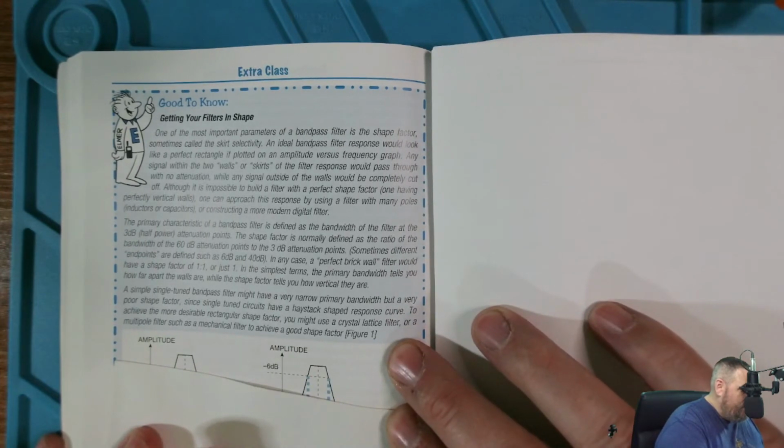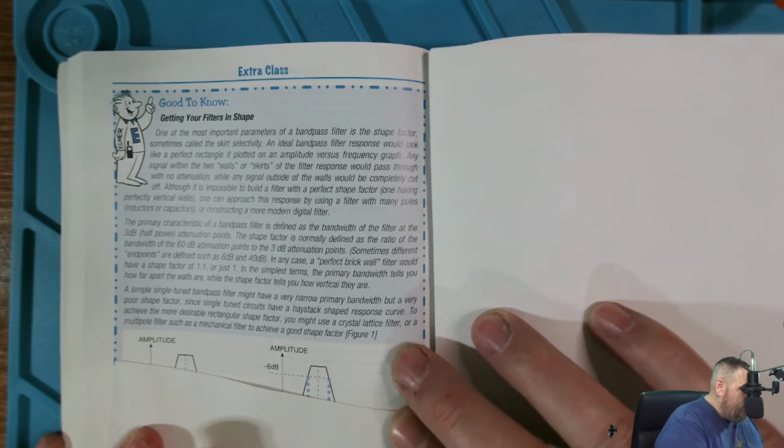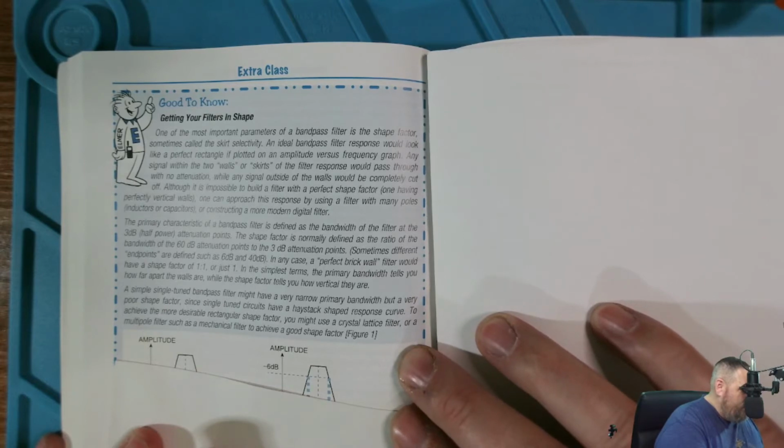A simple single-tuned bandpass filter might have a very narrow primary bandwidth, but a very poor shape factor. Since single-tuned circuits have a haystack shape response curve, to achieve the more desirable rectangular shape factor, you might use a crystal lattice filter or a multi-pole filter such as a mechanical filter.